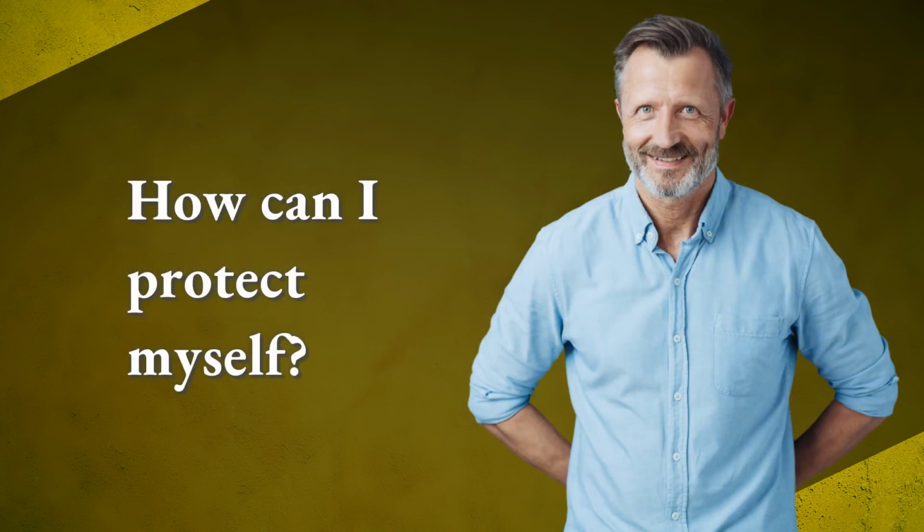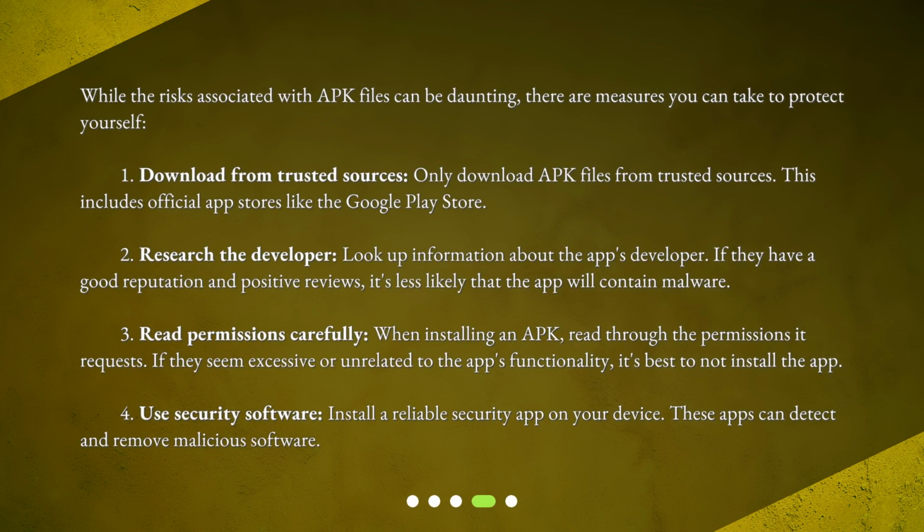How can I protect myself? While the risks associated with APK files can be daunting, there are measures you can take to protect yourself. 1. Download from trusted sources. Only download APK files from trusted sources. This includes official app stores like the Google Play Store. 2. Research the developer. Look up information about the app's developer. If they have a good reputation and positive reviews, it's less likely that the app will contain malware.